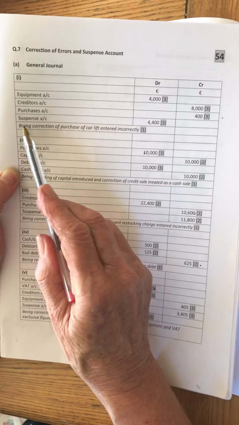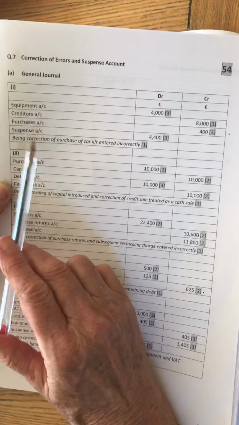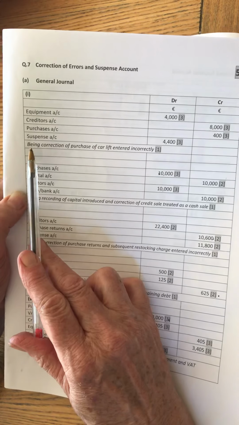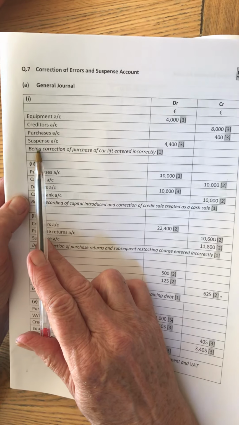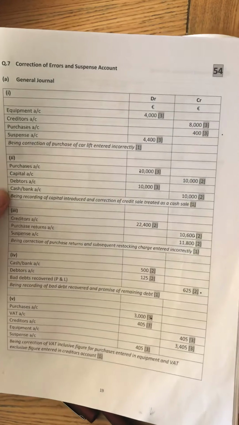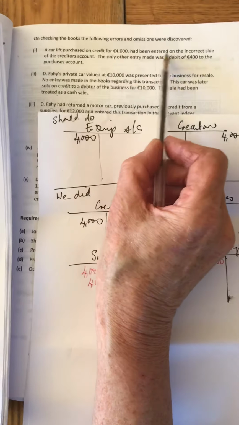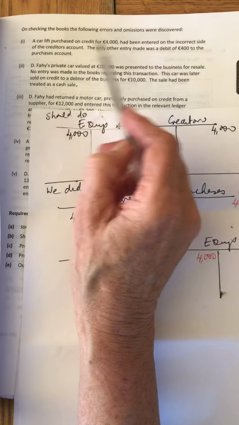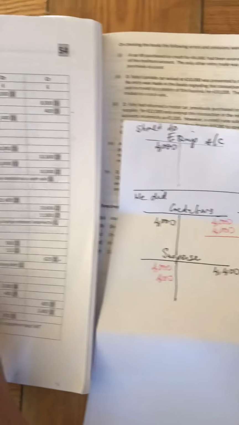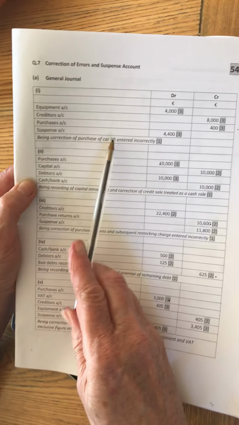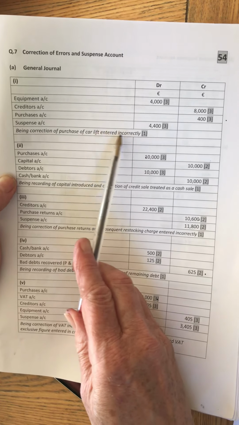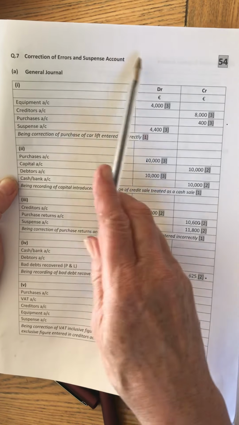We need to write a narration underneath that, and the narration usually starts with "being." So we bought a car lift on credit, but we entered it incorrectly. So being correction of purchase of car lift entered incorrectly. That's number one.